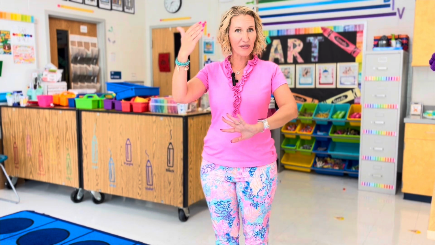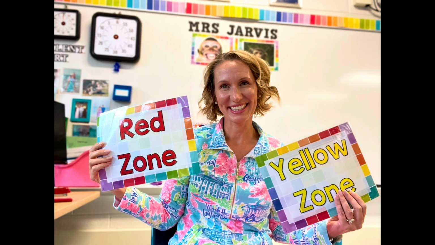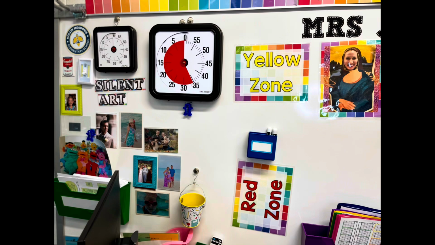So what I do is when my lesson has ended, I have a talking sign. It's been in a red zone where they're not allowed to talk. I change it to the yellow zone, but I remind students that they still need to be listening to me, because I'm going to be giving directions so that they can begin helping.